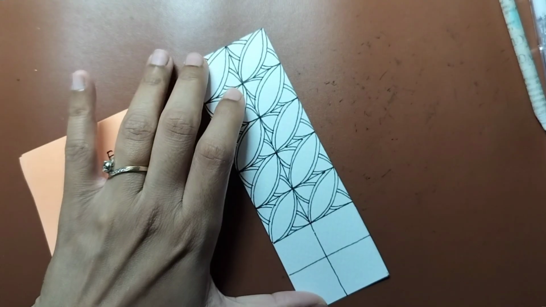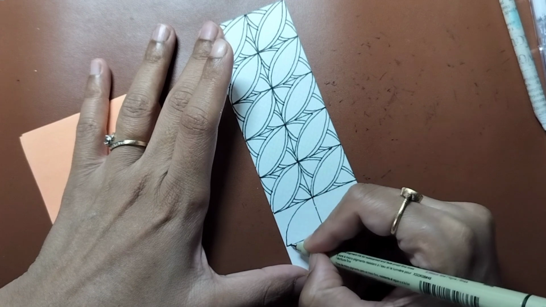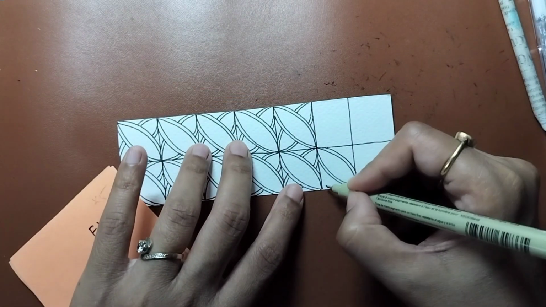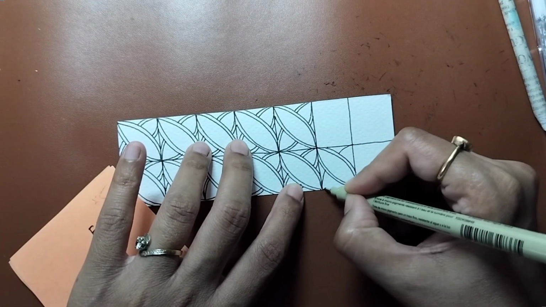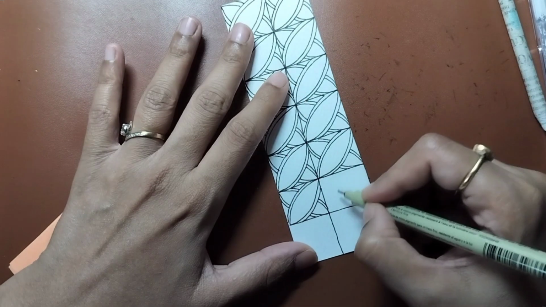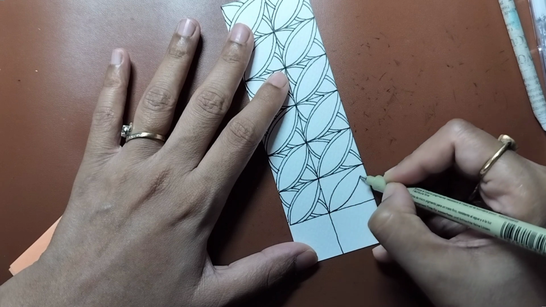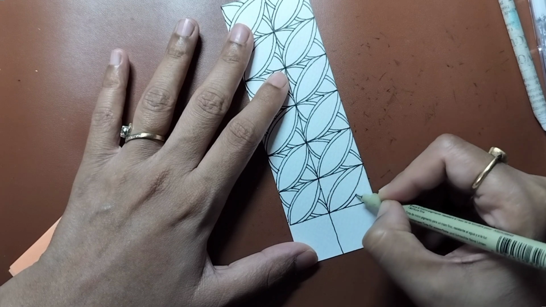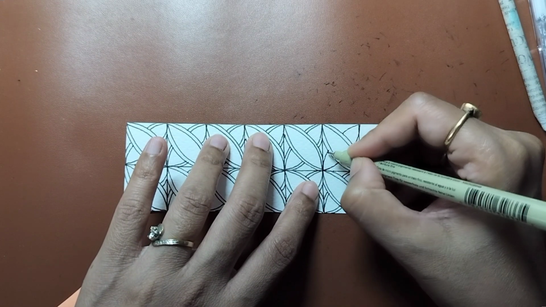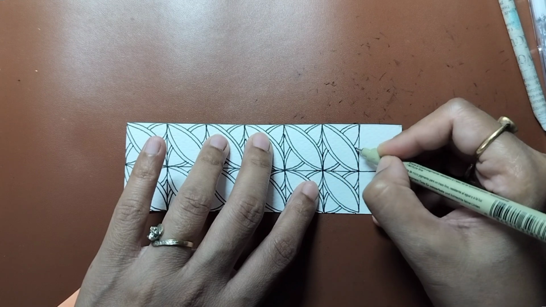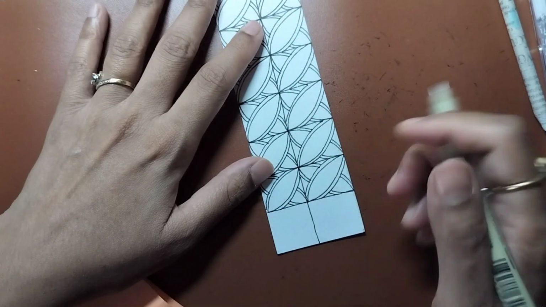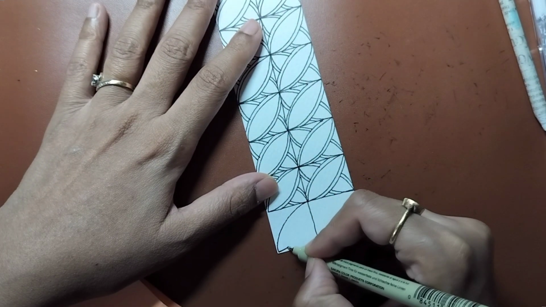Like this. Still continuing in the same fashion. Take your time. Yes, looks a complex pattern. Somewhere the petals going underneath, somewhere going over.